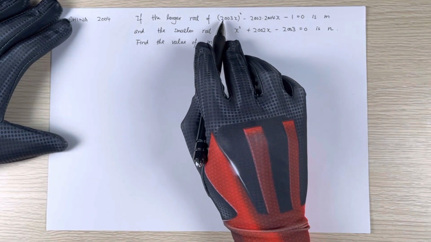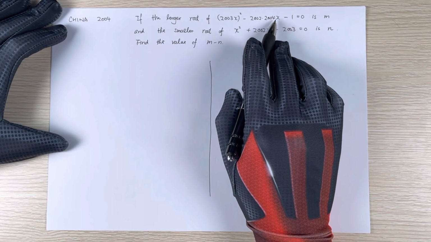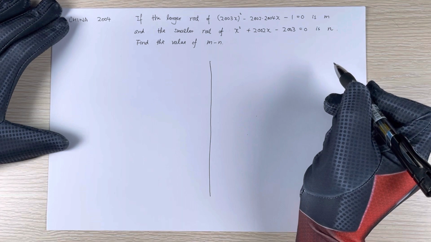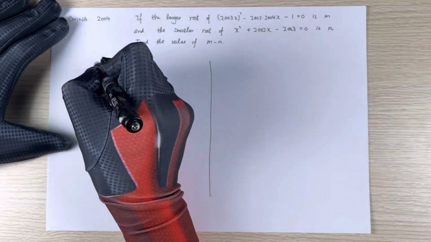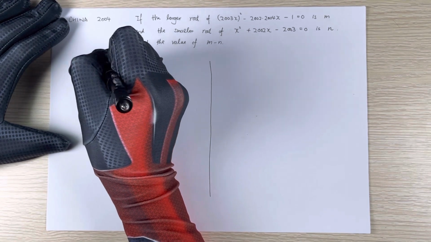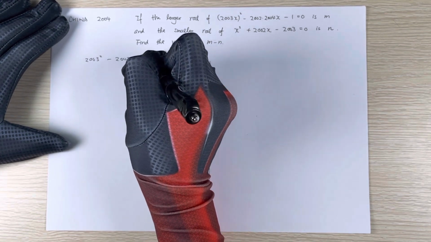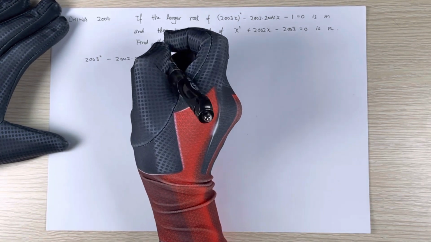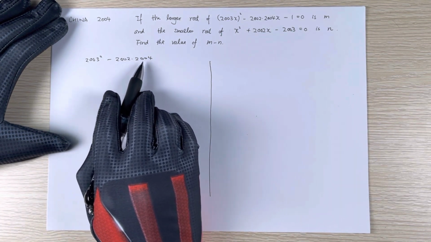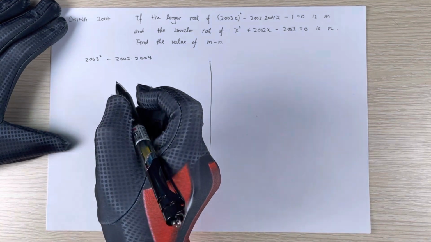We have 2003 times x squared minus 2002 times 2004x minus 1. The trick here is to recognize a very interesting fact. If we have something like 2003 squared minus 2002 times 2004, the difference of these two numbers is 2, and the one in the middle is actually this square.